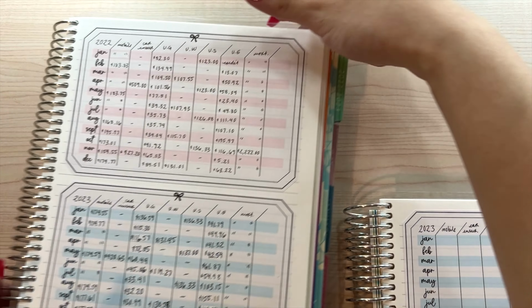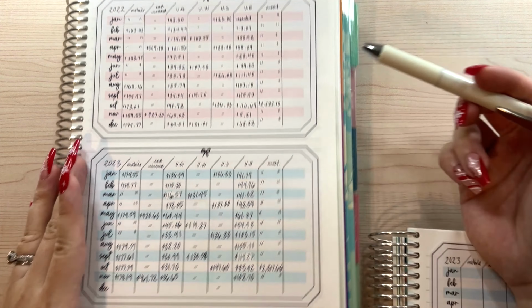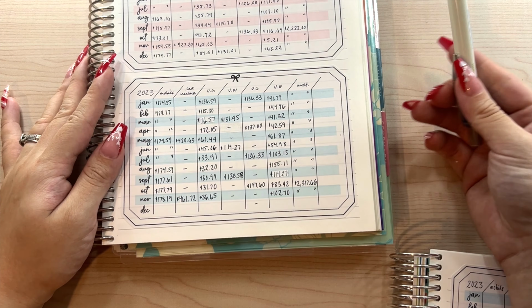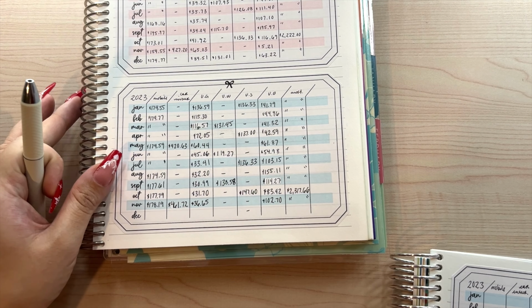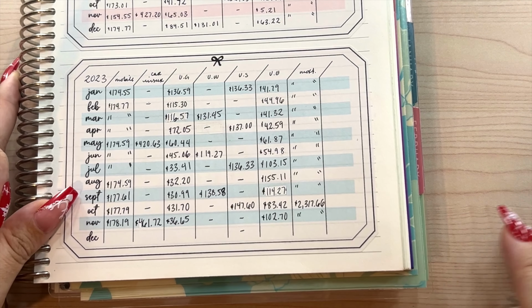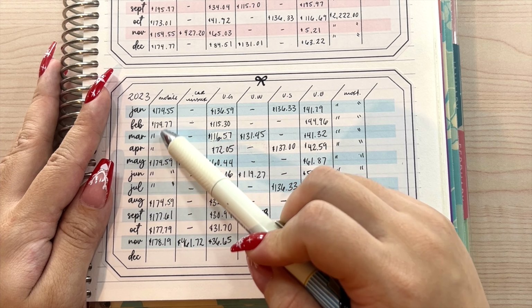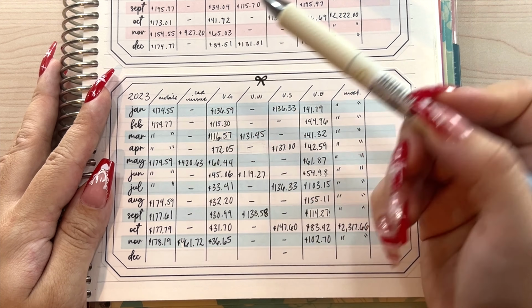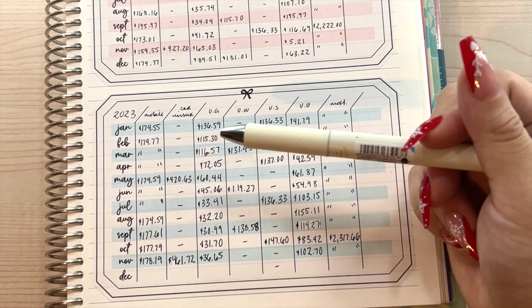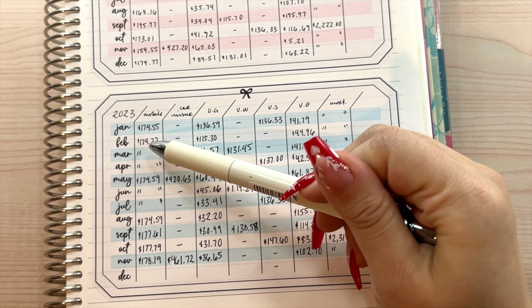But I'm going to switch over to our previous years, since this is the information that I'm going to be transferring over anyway. This is kind of an example of what I really like to look at. Let me also zoom you guys in. For 2023, for example, our mobile, I put these little quotations in here just to indicate that it was the same as the previous month. It's easy for me, so I don't have to rewrite it over and over.